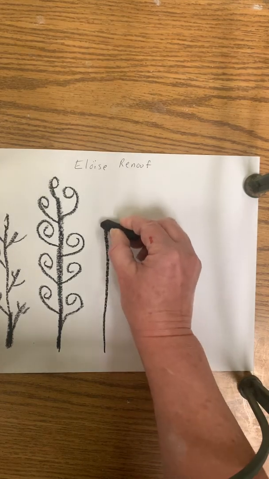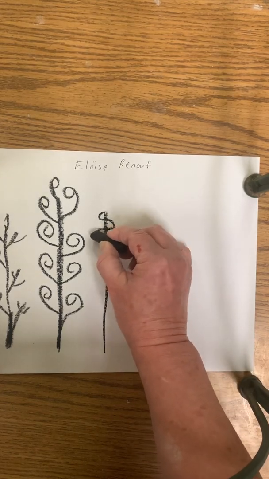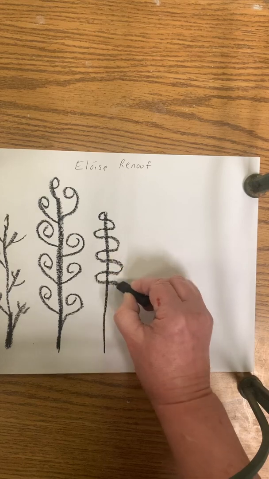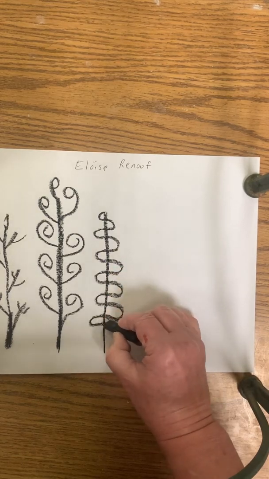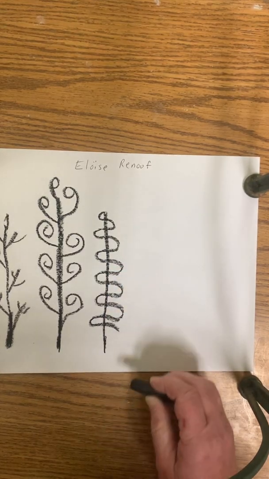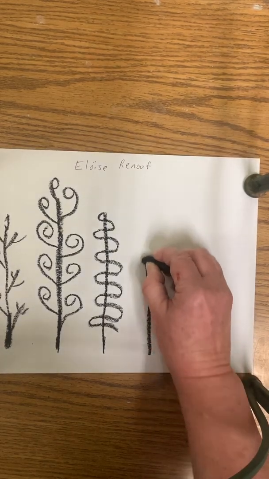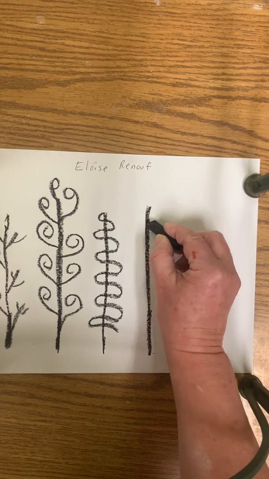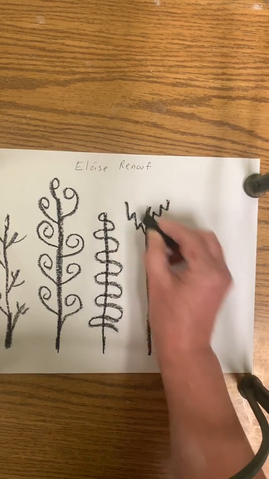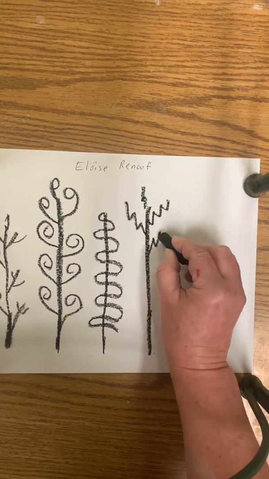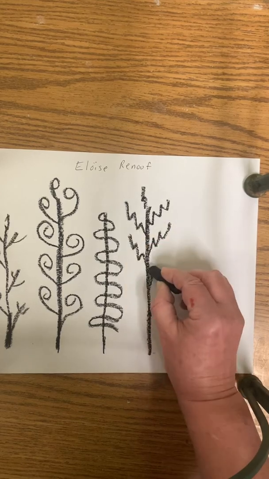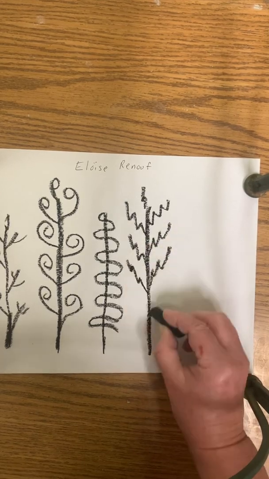Next one, it's going to be a little bit more abstract. I'm just going to draw wavy lines to represent the branches. All right, I've got room for, it looks like 2 more. This one, we could go zigzag, a little bit different. Think of different kinds of lines that we've learned in the past. That's kind of neat.